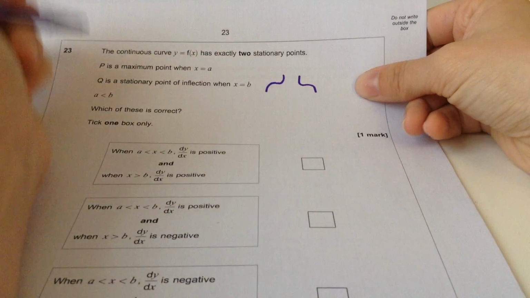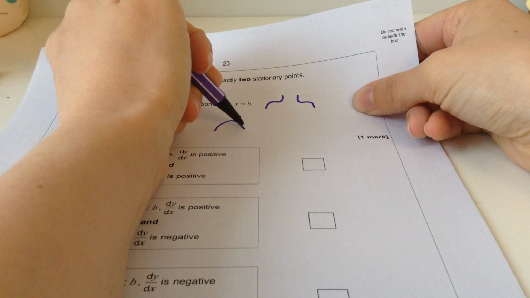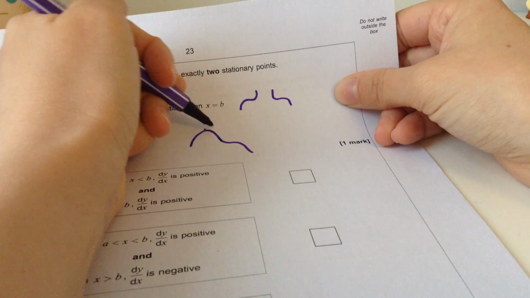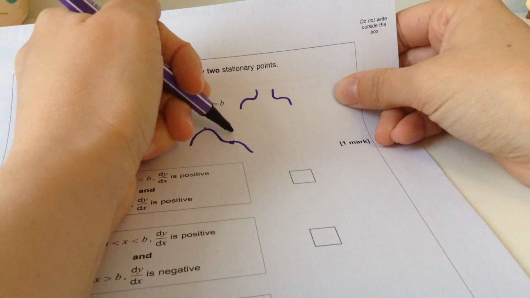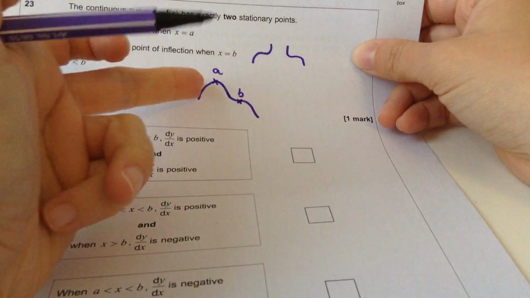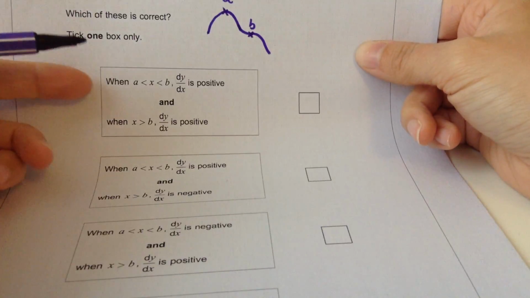Okay. So there's a maximum, and then there's an inflection. So it's going to have to look like that, isn't it? A maximum, and then an inflection. Because it says A is less than B, so A has to be on the left. Okay, which of these is correct?